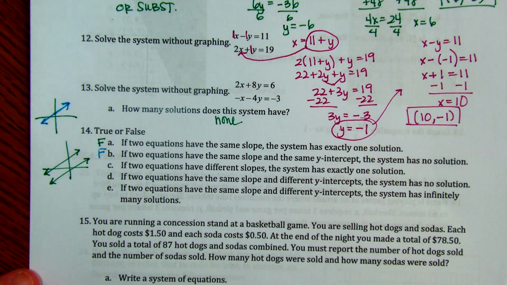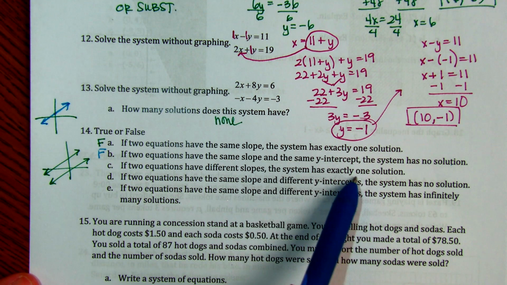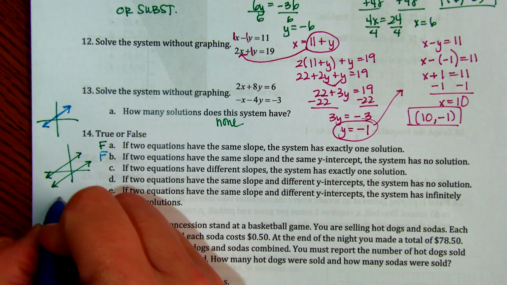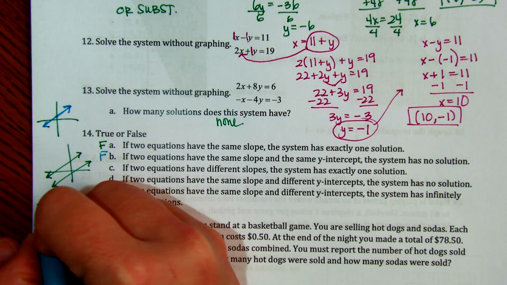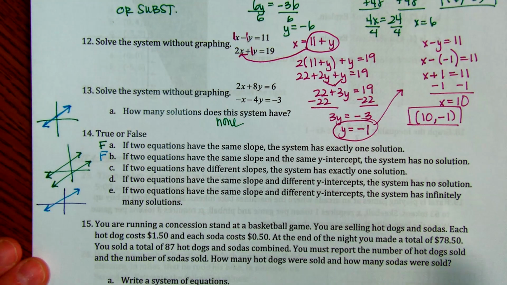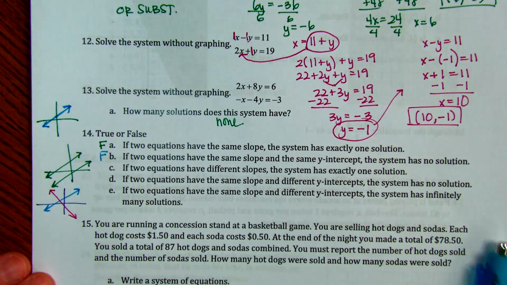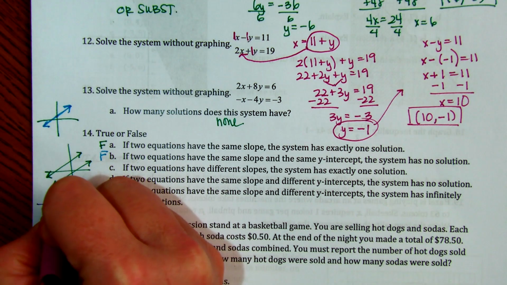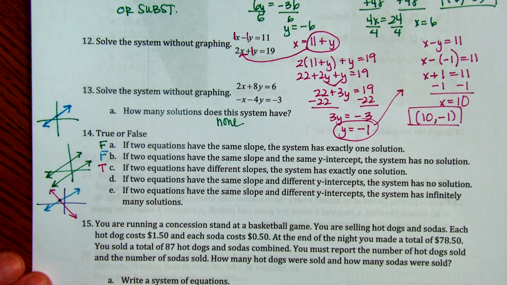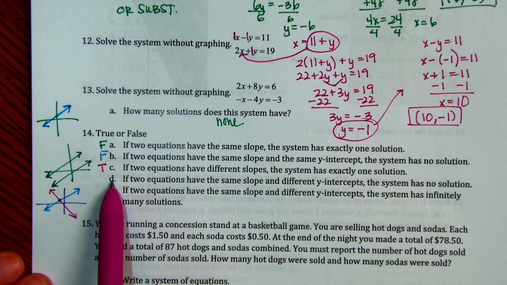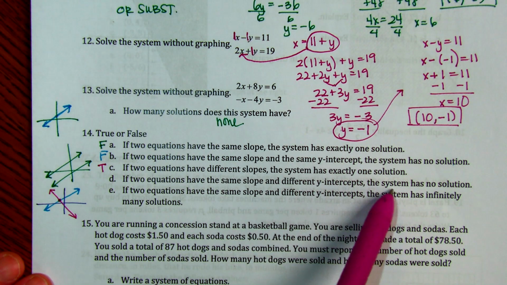If two equations have different slopes, then the system has exactly one solution. So different slopes means they're going to intersect. If I have a line with a slope going this way and another line going that way, they're going to intersect at one point eventually. So it has one solution. So this is true.